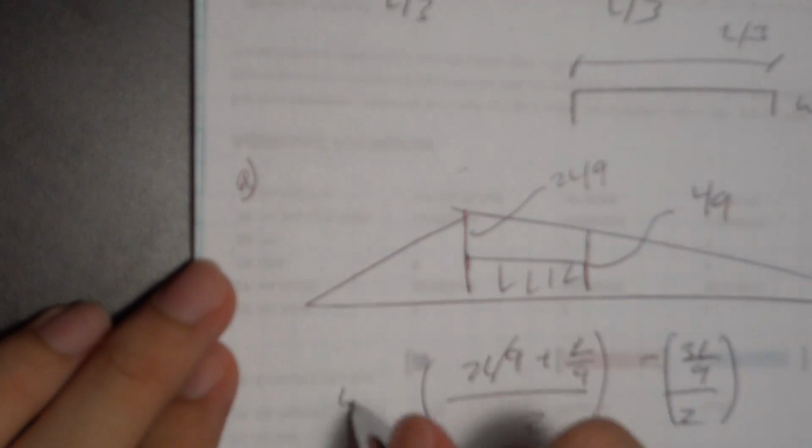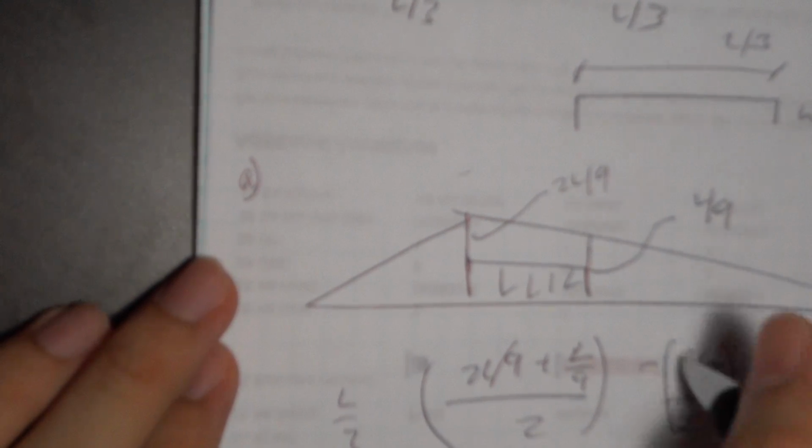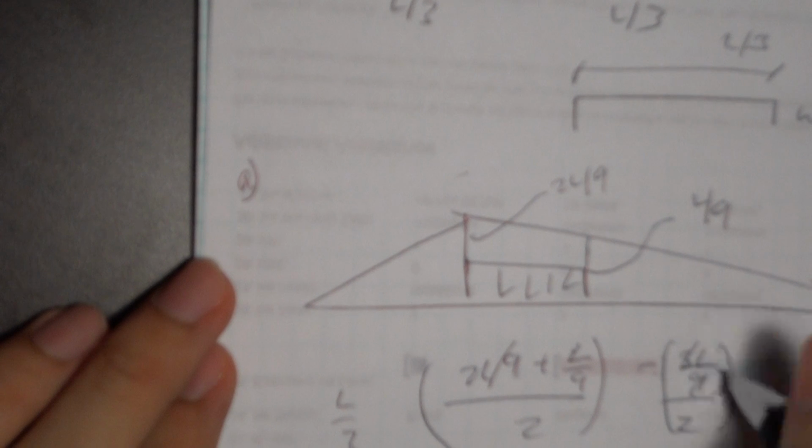This is the average of the heights. And if I multiply this by the base, I'm going to get 1 on 3, L on 6. This is going to be L squared on 18. So the area of this trapezoid will be L squared on 18.